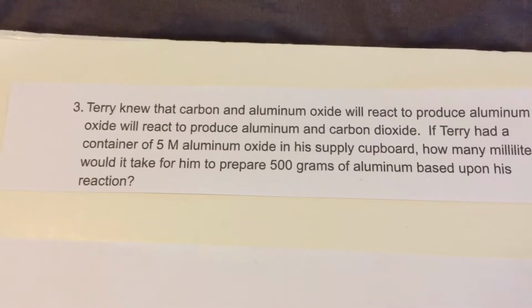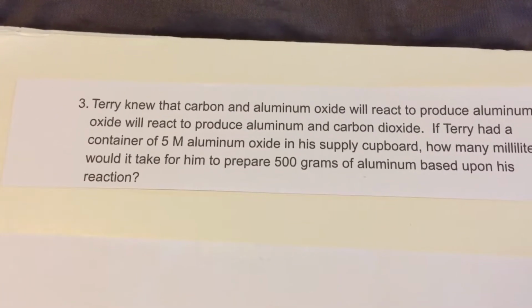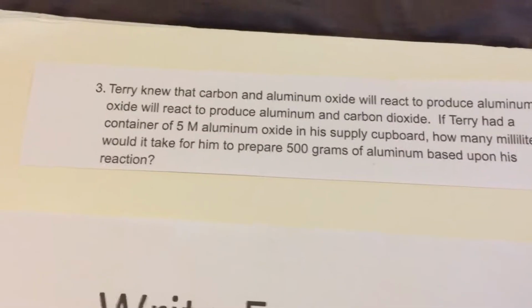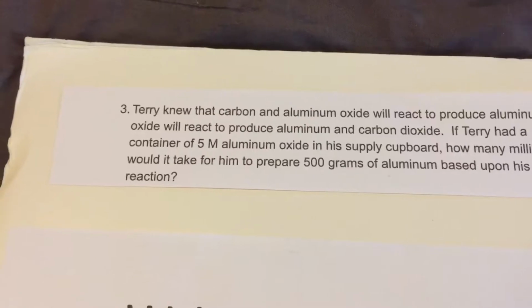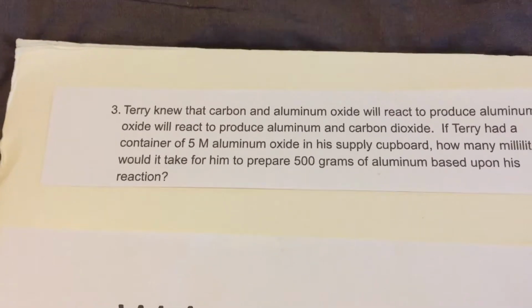If Terry had a container of 5 molar aluminum oxide in his supply cupboard, how many milliliters would it take for him to prepare 500 grams of aluminum based upon his reaction?